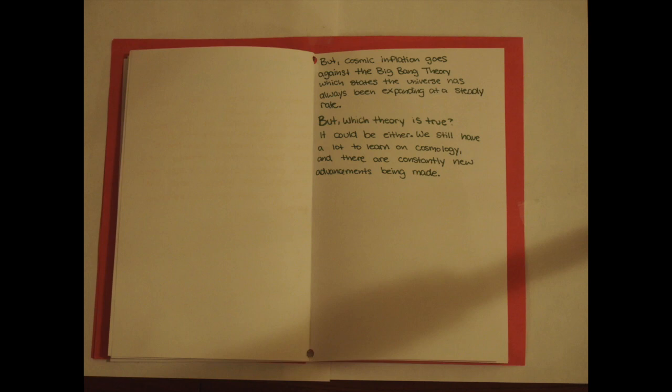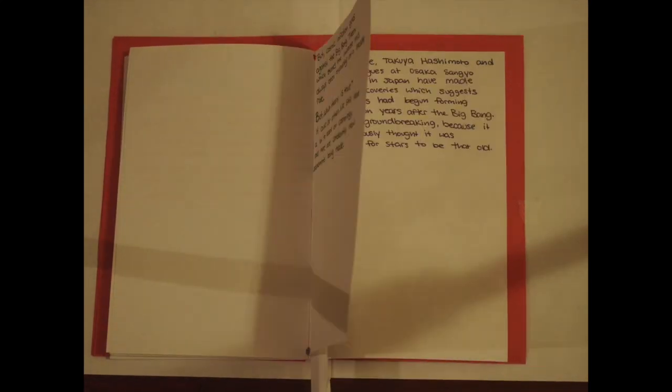It could be either. We still have a lot to learn on cosmology, and there are constantly new advancements being made. For example, Takuya Hashimoto and his colleagues at Osaka Sangyo University in Japan have made some discoveries which suggest that stars had begun forming 250 million years after the Big Bang. This is groundbreaking because it was previously thought that it was impossible for stars to be that old.